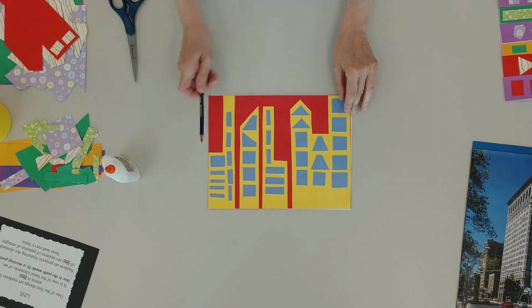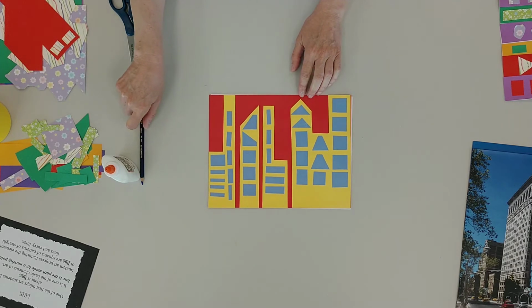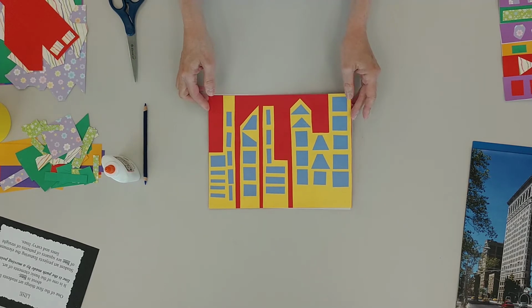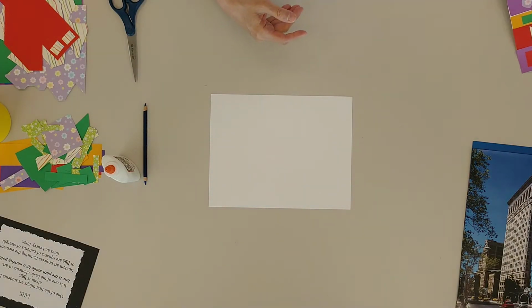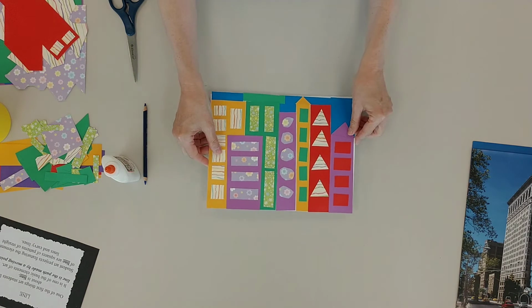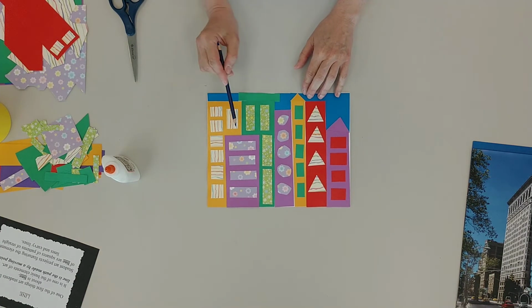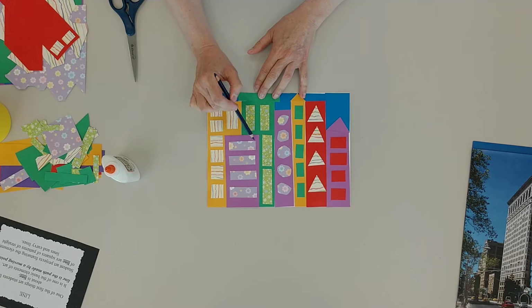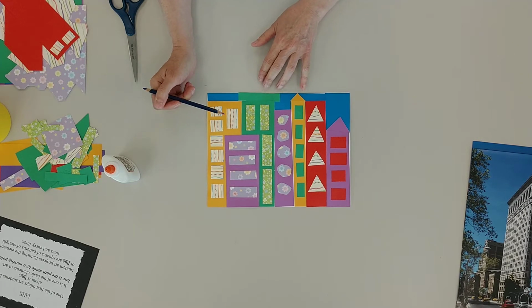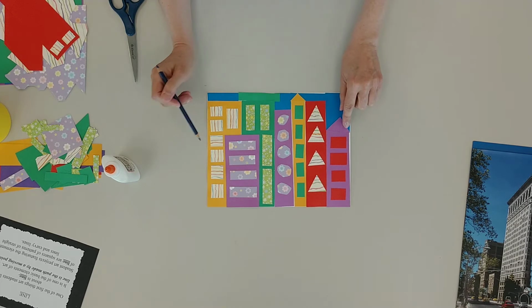Now, in this particular collage, there's space in between the buildings, and the background is red. The next one I'm going to show you is a little bit different. Here, the buildings are close together. You can see I have 1, 2, 3, 4, 5, 6, 7 buildings. This one I have a building overlapping. And this one has a triangle for the roof, this one too.